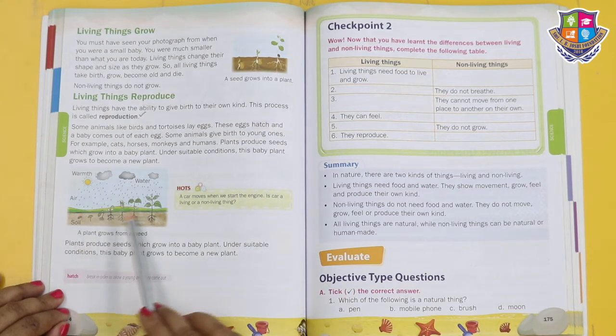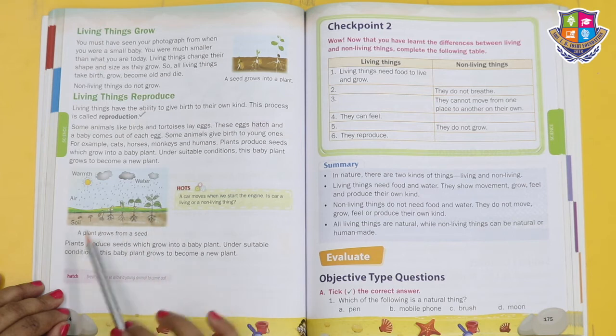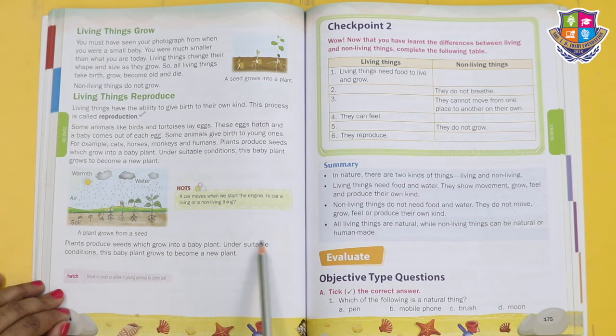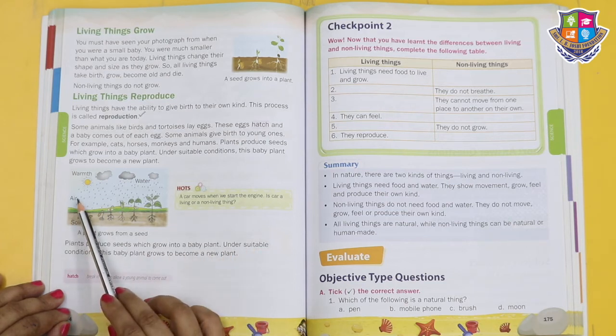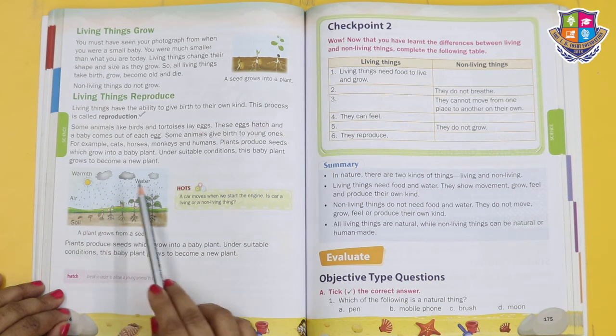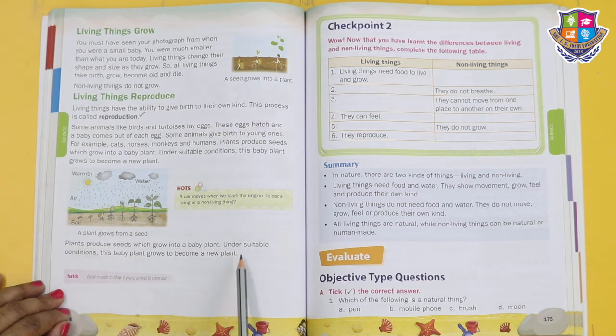Now, I just explained to you about the plant growing from the seed. Plants produce seeds which grow into a baby plant. What are the conditions that it requires? The baby plant requires conditions of good air, warmth and water to become a new plant.